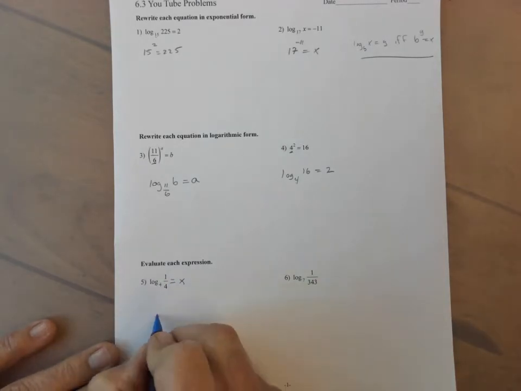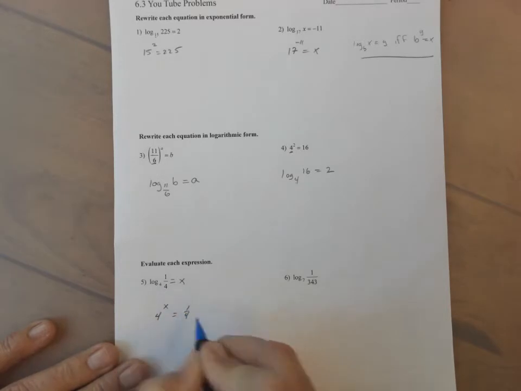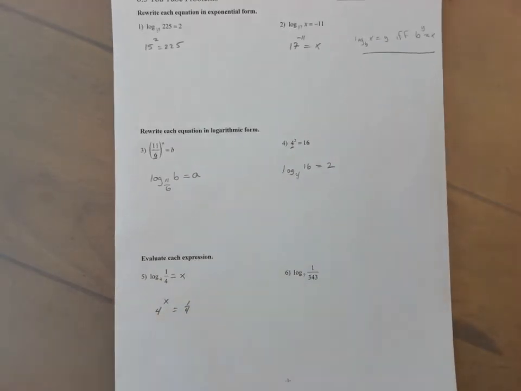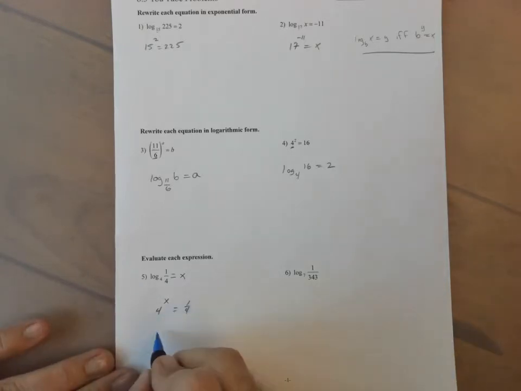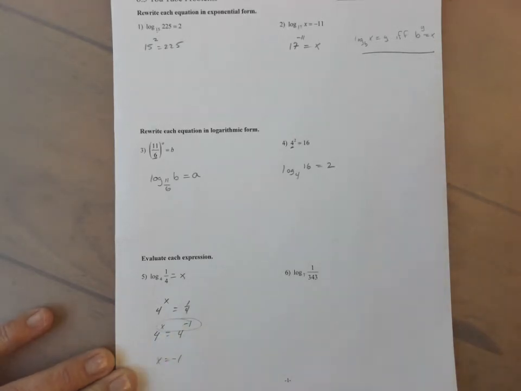Okay, so we have some evaluating, and it may help to write this as equals to x. So we have 4, we're going to write it as an exponential, raised to the x is equal to 1/4. Lots of different strategies. I think the easiest thing is to get both bases to be alike, and once they are, then we can set our exponents equal to each other. So we're going to keep this side in base 4. 1/4 is the same as 4 to the negative 1. And now that our bases are alike, we can set the exponents equal to each other, and x has to equal negative 1.